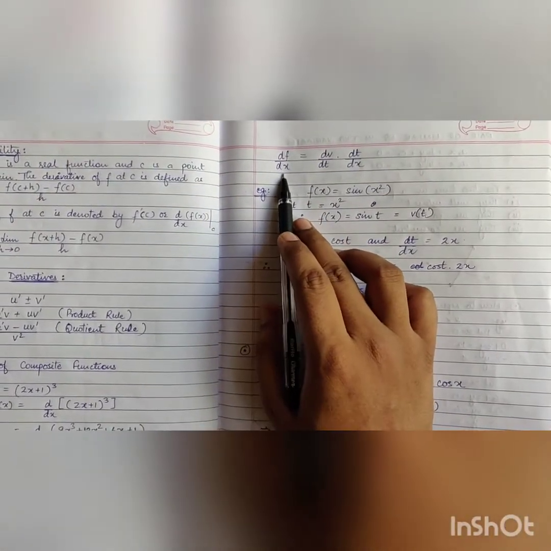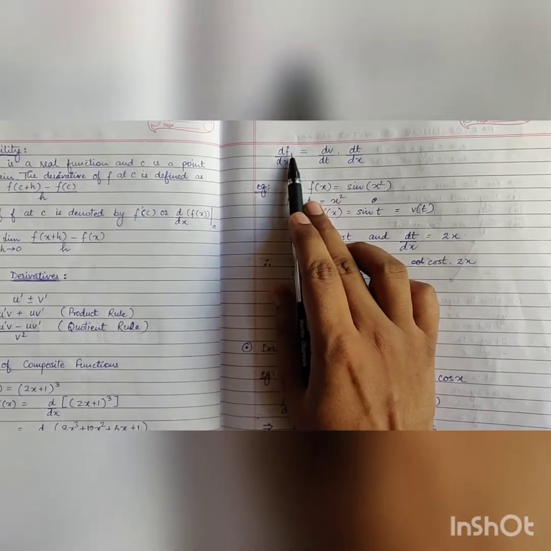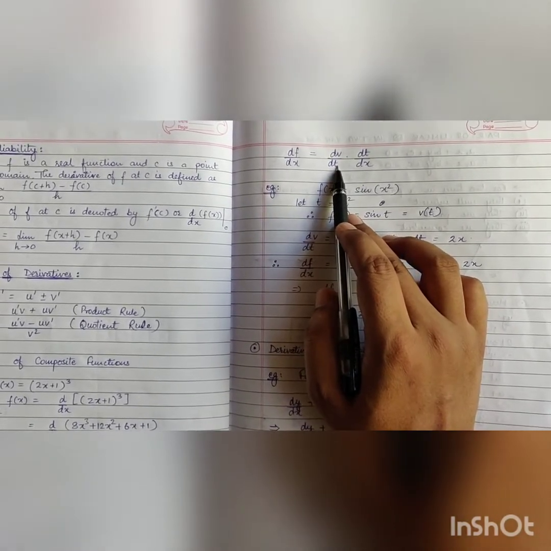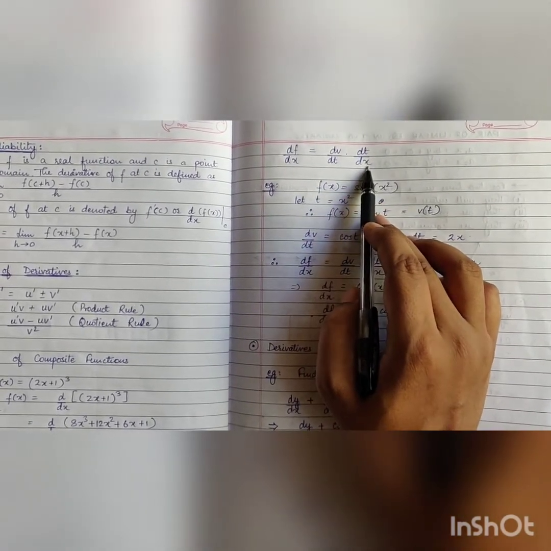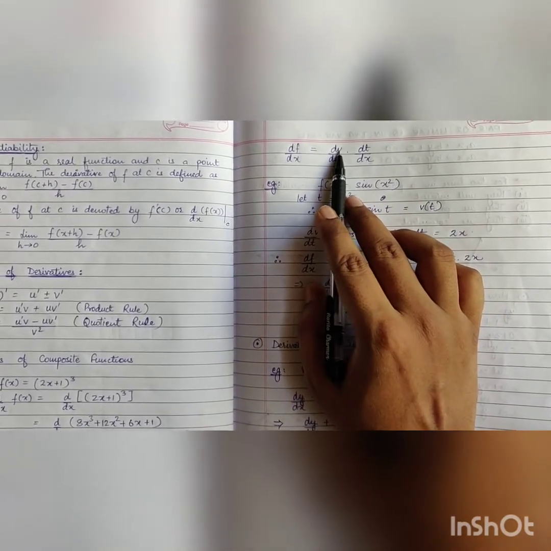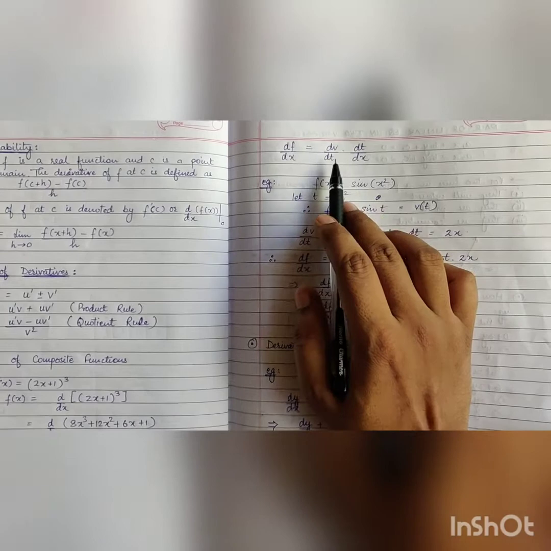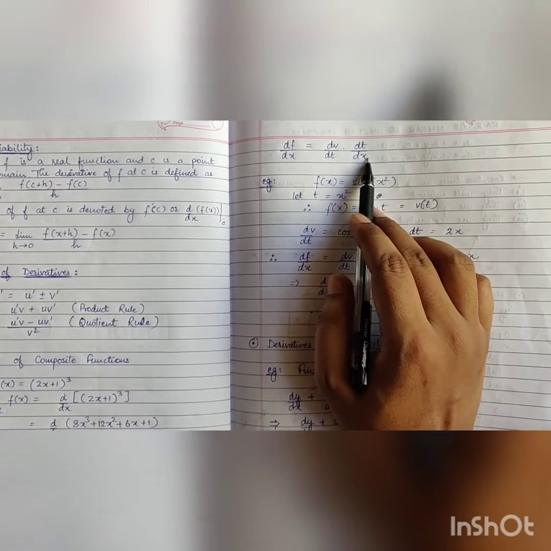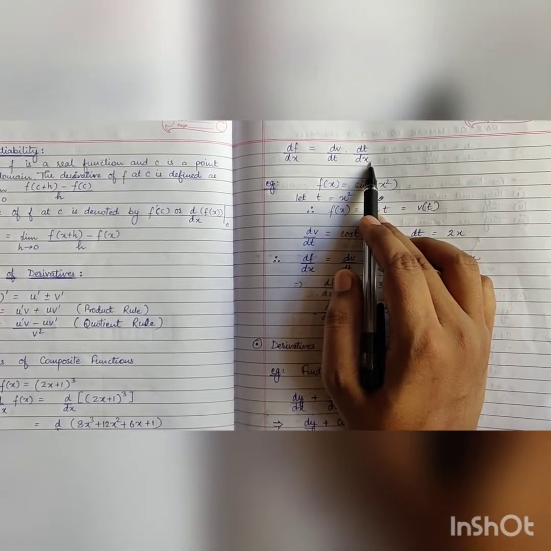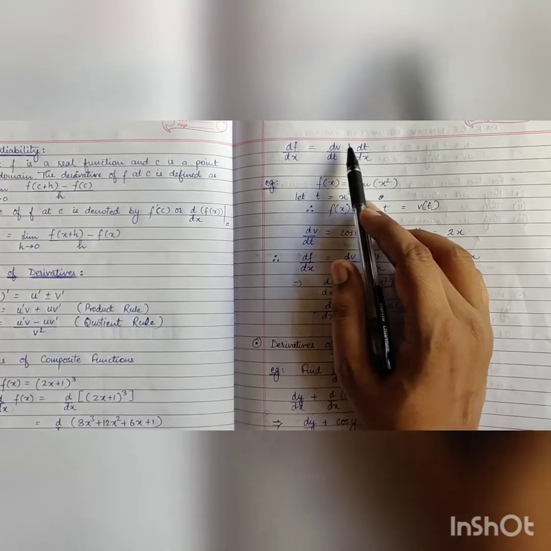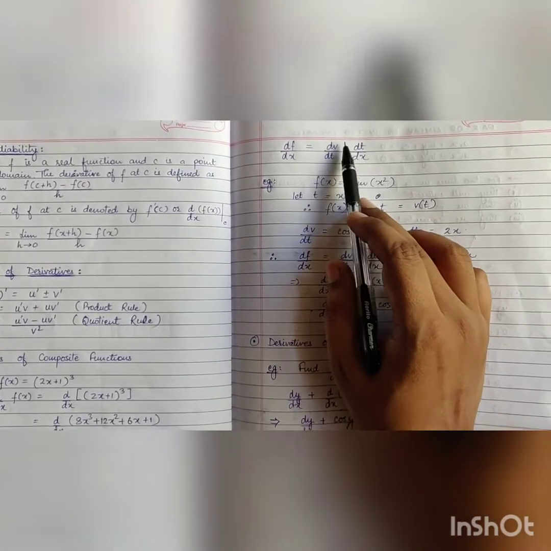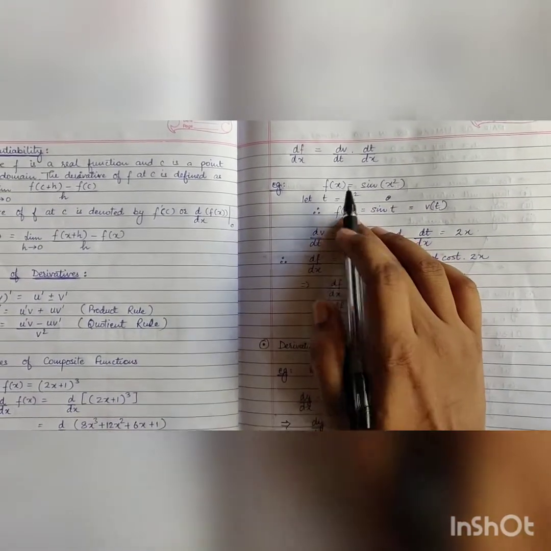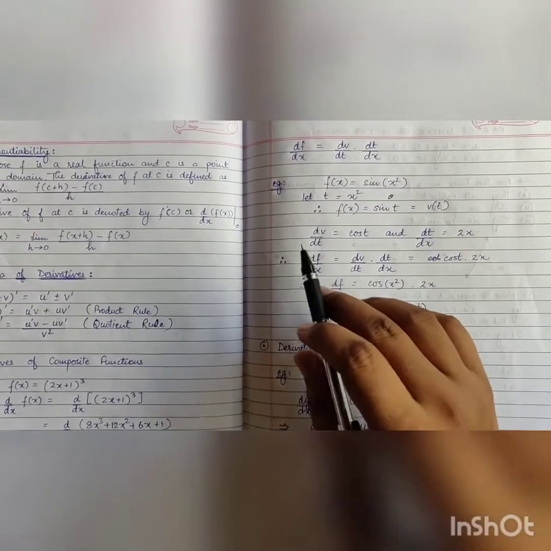df upon dx, that means differentiation of f with respect to x is equal to dv by dt into dt by dx. That means what I have done is I have differentiated this function v with respect to t, multiplied by the derivative of this function t with respect to x. Now you can see dt will get cancelled, so ultimately what you'll get is dv by dx, and dv by dx is nothing but df by dx only. Okay. Alright, so I'll explain this using one example.